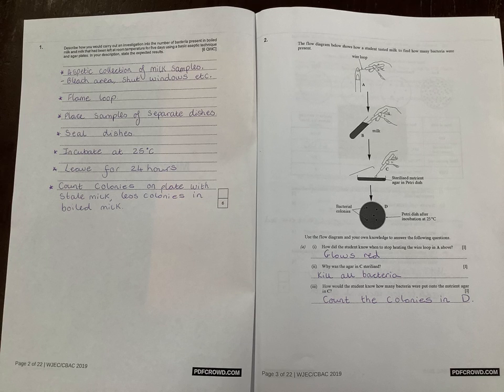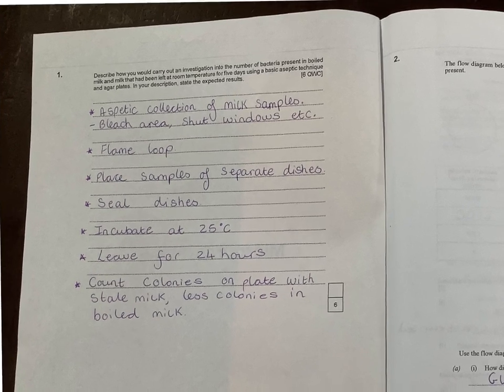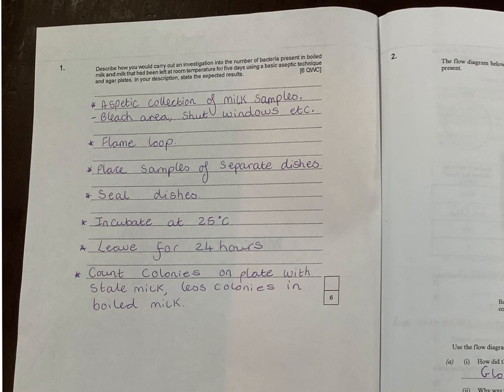This is the microorganisms past paper booklet answers. So the first question is a 6-marker. Describe how you would carry out an investigation into the number of bacteria present in a boiled milk and milk that has been left at room temperature for 5 days using basic aseptic technique and agar plates. In your description, state the expected results.